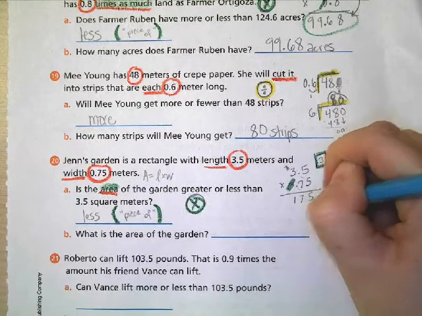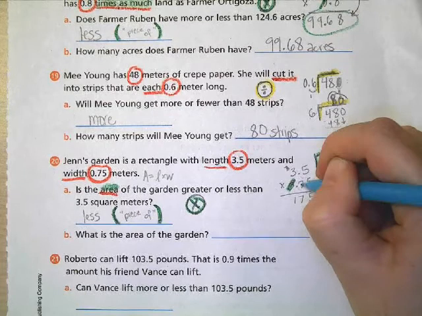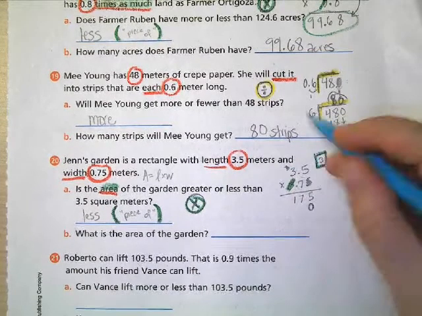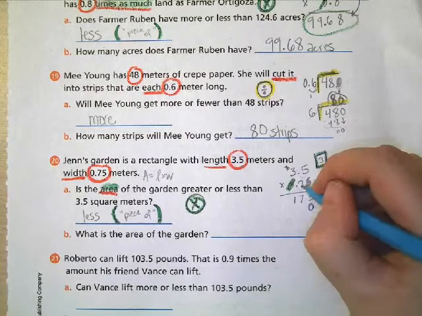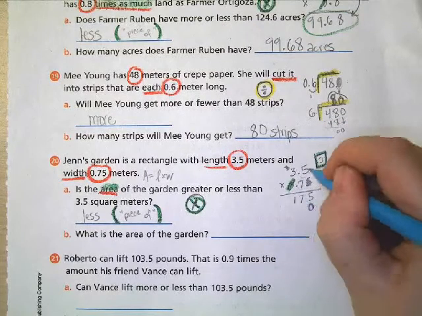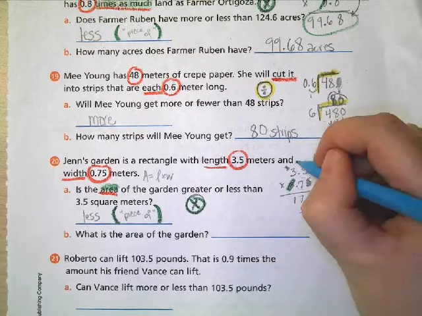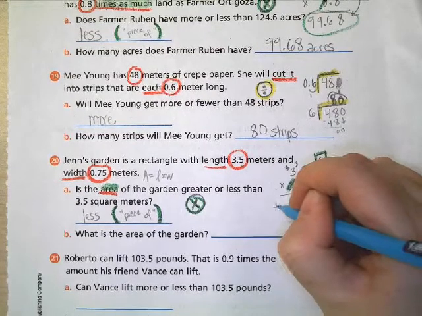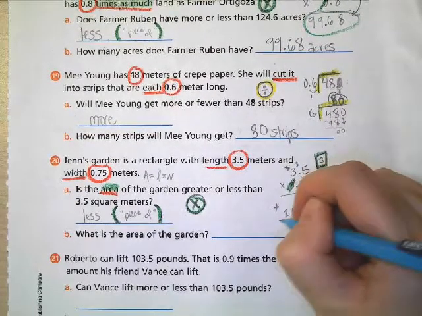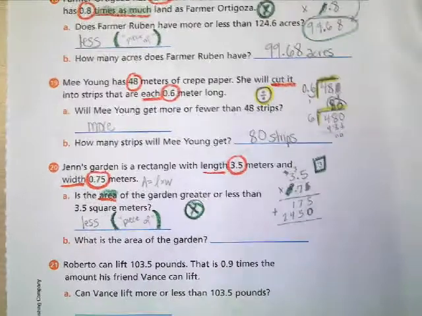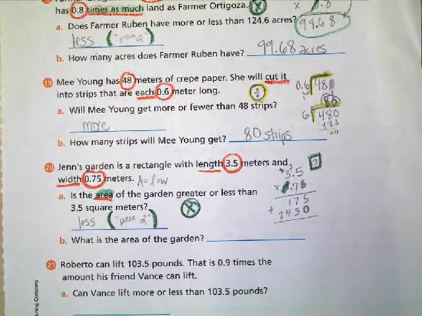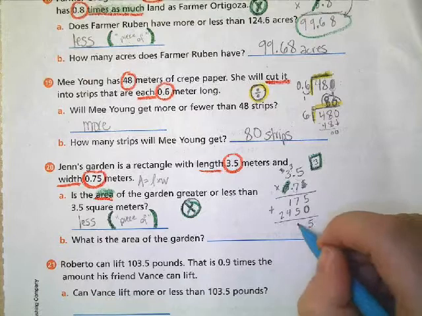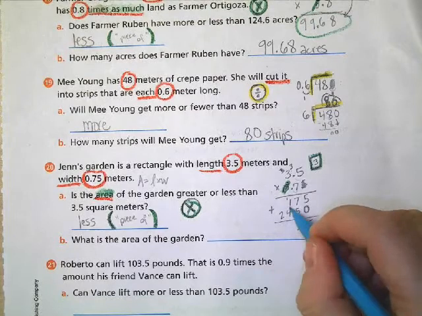It's a double digit. You're going to be plunking or flunking. Get a 0 there so you can move on for place value. And 7 times 5. Look and see if you got the same partial products as me.